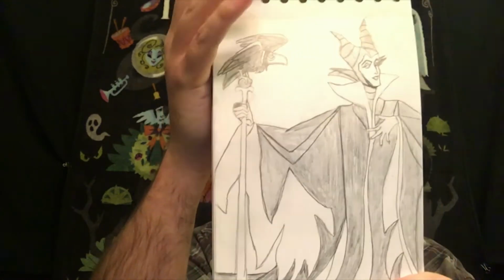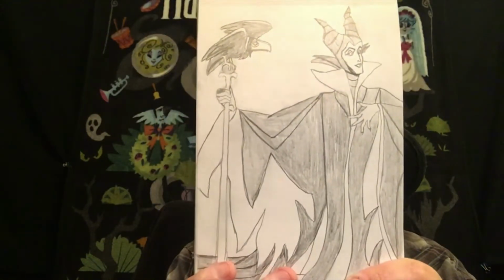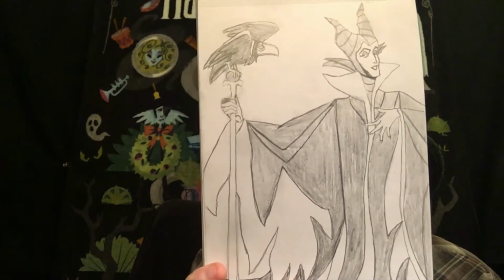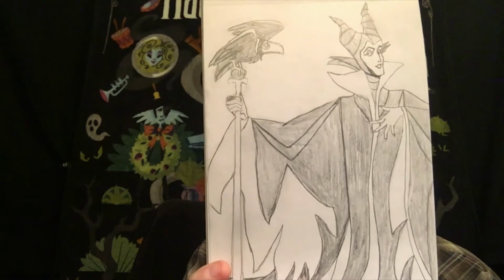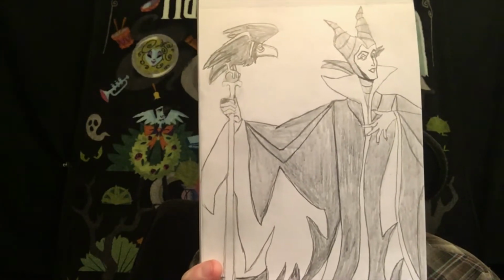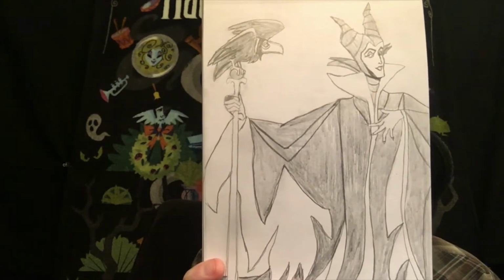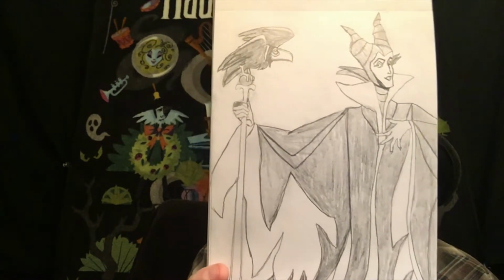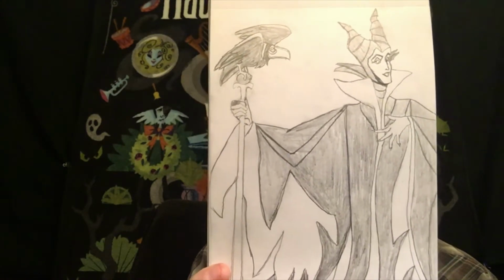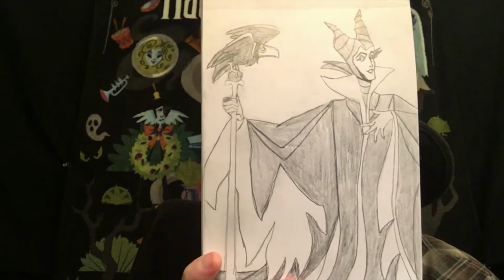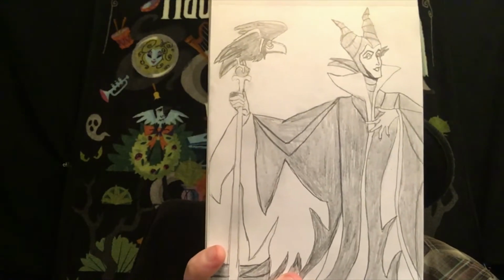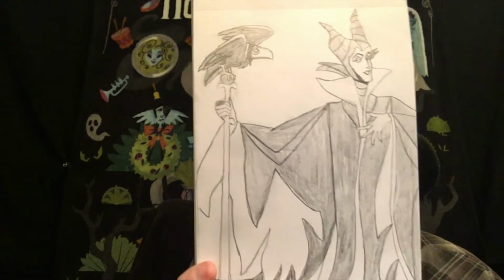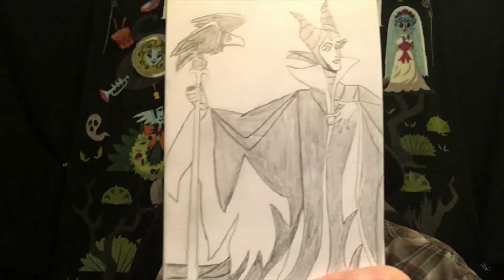She was voiced, I mentioned this in the Madame Leota video, by Eleanor Audley, who was the voice of Madame Leota in the original Haunted Mansion attraction. And Eleanor Audley was also the voice of Lady Tremaine in Cinderella. She did such a convincing job in that Walt Disney himself specifically wanted her to voice this character as well, because she has a really commanding but also simultaneously elegant voice, and she just really knocked it out of the park.